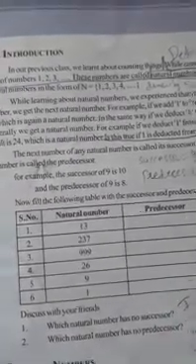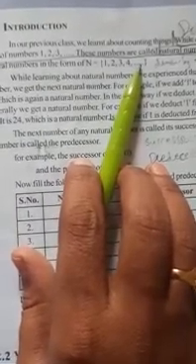The natural number set we can represent in the form of N equal to {1, 2, 3, 4, and so on}. We have infinitely many natural numbers. The natural number set is denoted by capital letter N. Here we can say that the smallest natural number is 1, because natural numbers start from 1. We cannot say the greatest natural number, because we have infinitely many natural numbers.